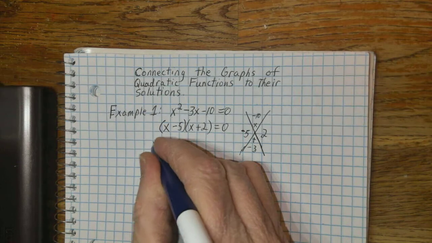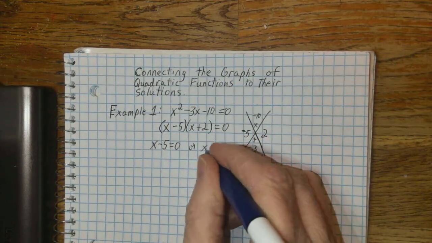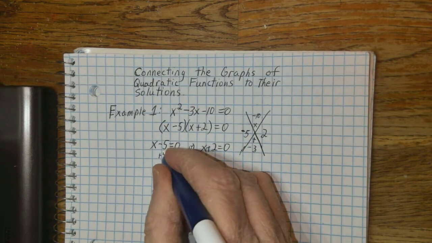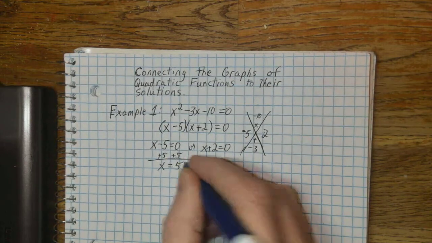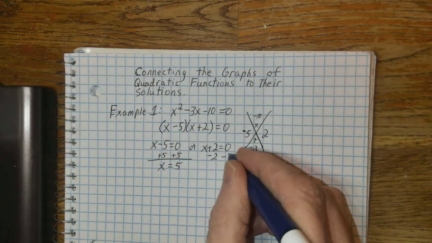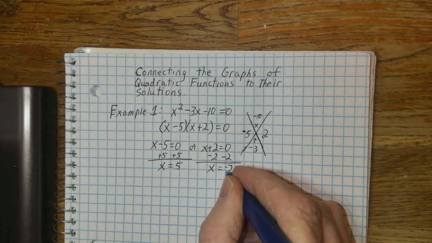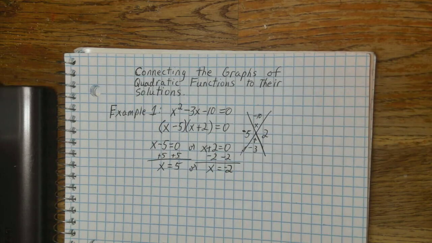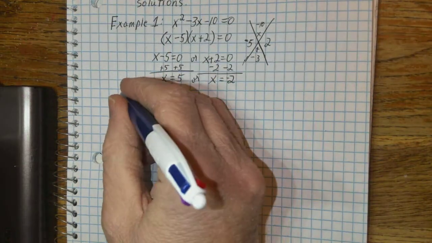So that means x minus 5 equals 0, or x plus 2 equals 0. If I add 5 to both sides here, I get x equals 5. If I subtract 2 from both sides here, I get x equals negative 2. Alright, so there's my two solutions. Well, now what I'd like to do is have you try the same thing.